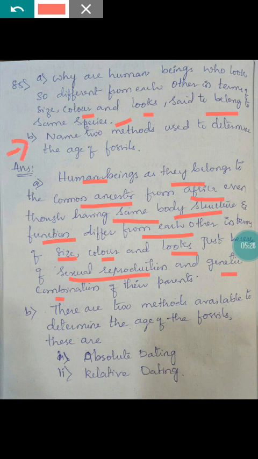Name two methods used to determine the age of fossils. As we can determine the age of fossils, by how many methods can we determine it? It is mainly due to two methods, and you need to remember the names of the methods. It's nothing but absolute dating and relative dating.